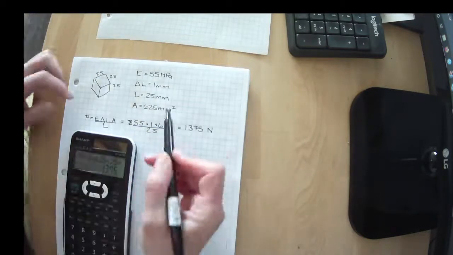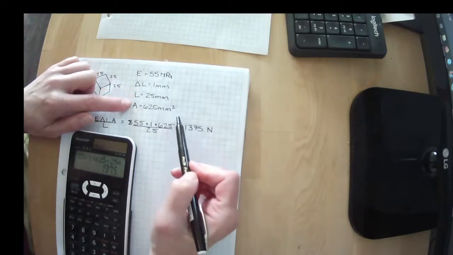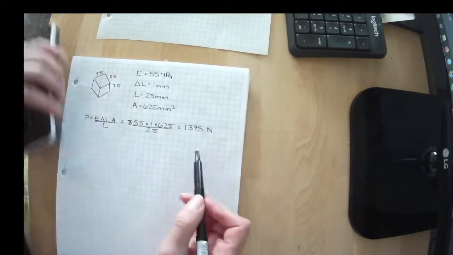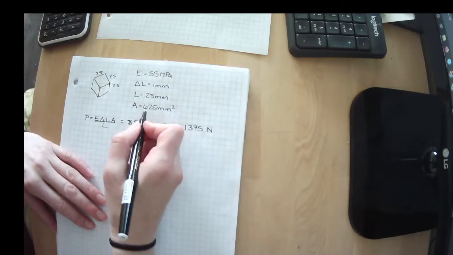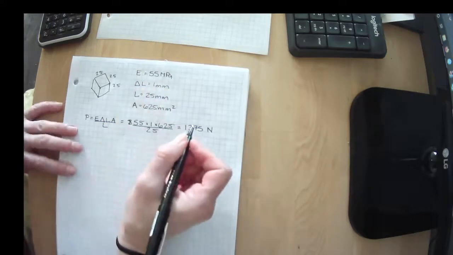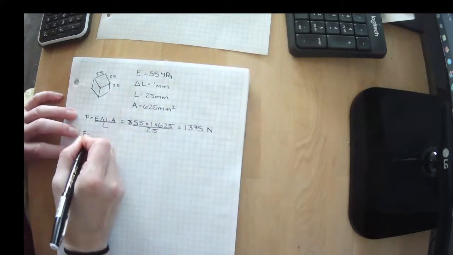We have 1 millimeter of deformation. Our original length was 25 millimeters, and our area is 625. We calculate this out, but our answer is in newtons because we were talking about things in newtons per millimeter squared.